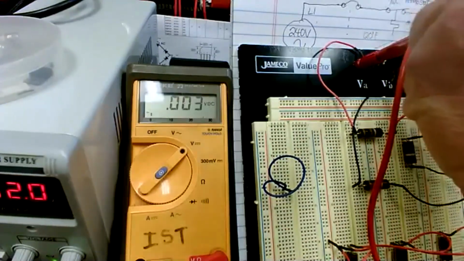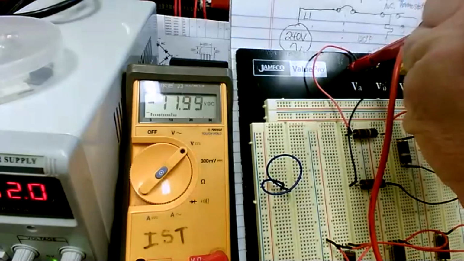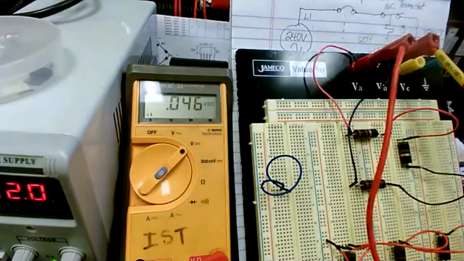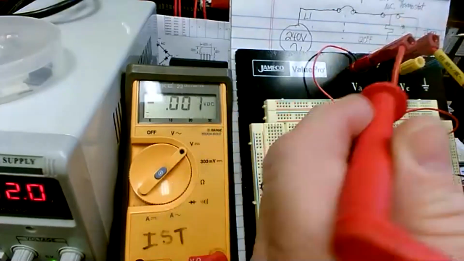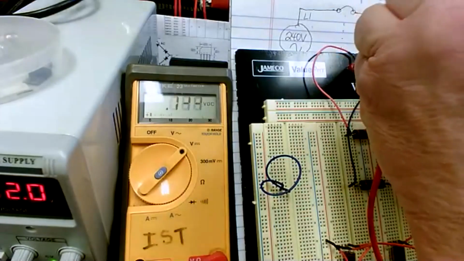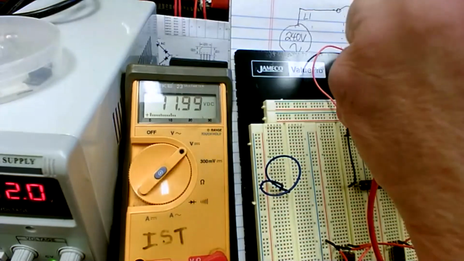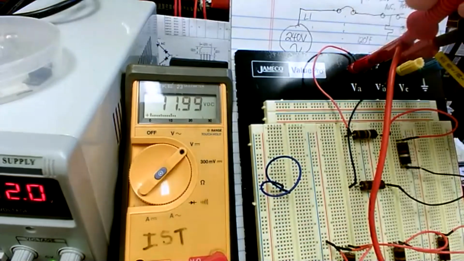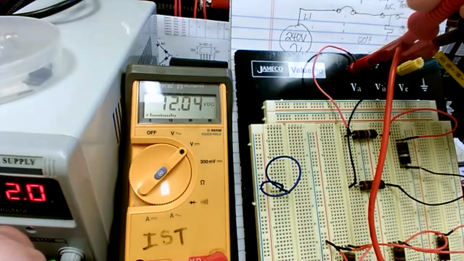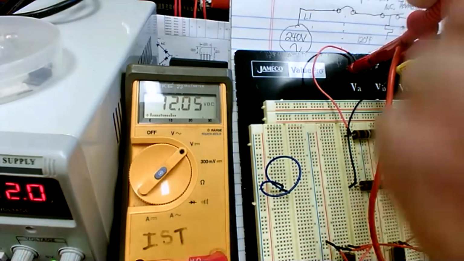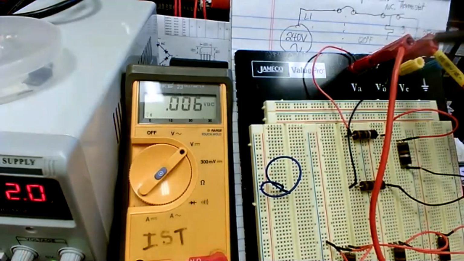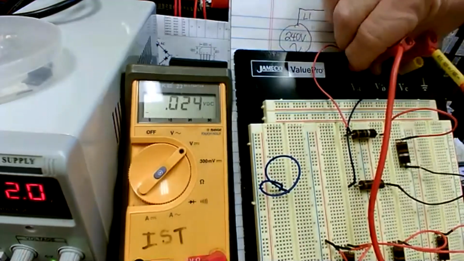Let's check it up here. I've got it backwards. If you hook the probes up backwards, it's going to give you a negative reading. That's 11.99 right there. Let's fine tune and get it up at 12. Now, for some reason, in those little connections there, I'm losing some voltage.